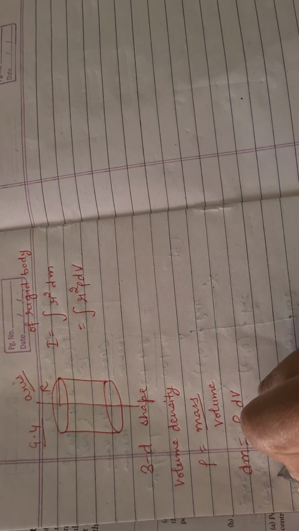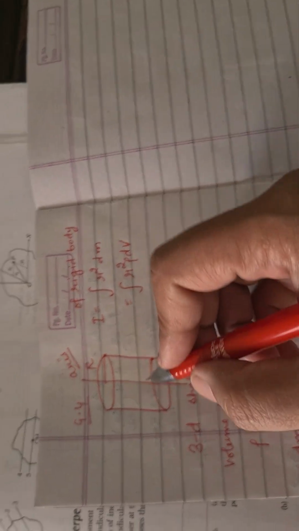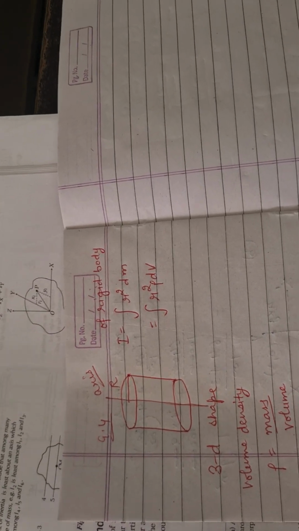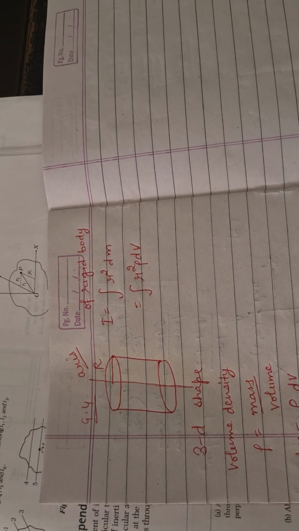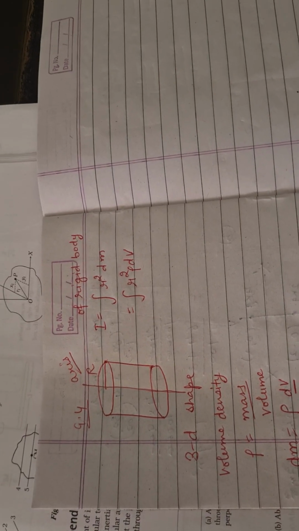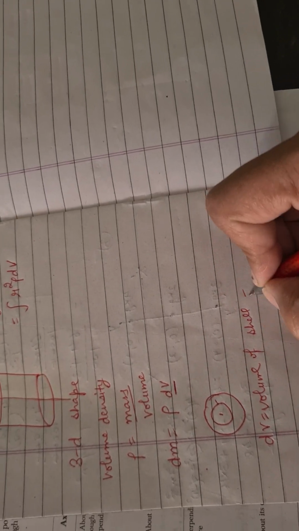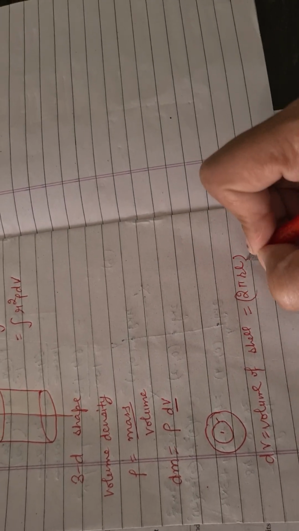Now for the formula of dv, we divide this whole cylinder into small cylindrical shells. The formula of dv becomes the volume of the shell, which is 2 pi r l times dr. What is this 2 pi r l?